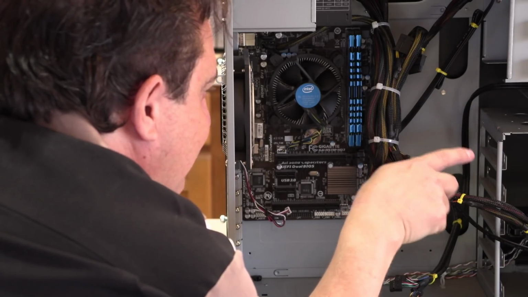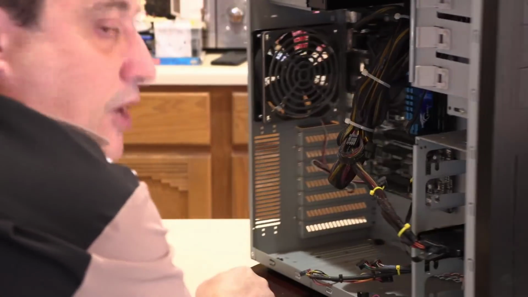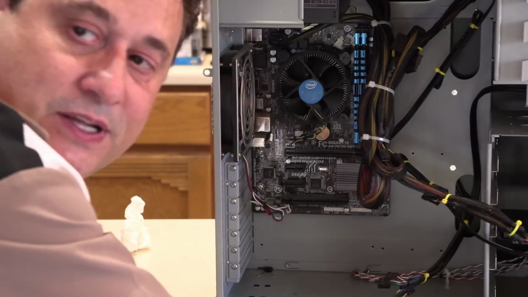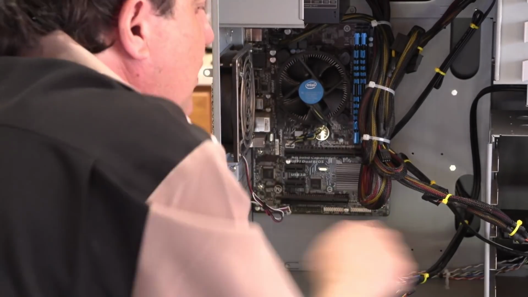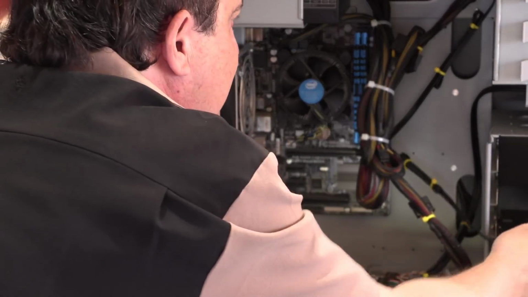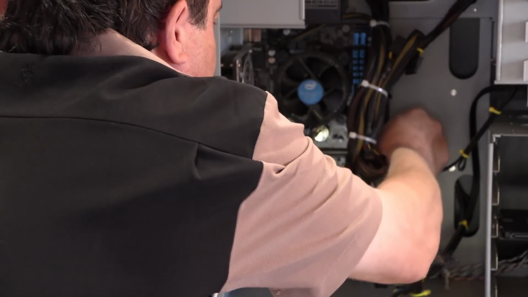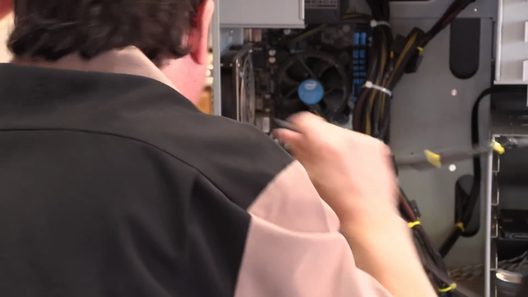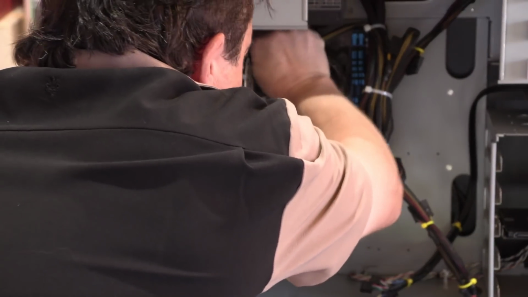This is a slightly different case. This is a Lian Li all aluminum case. I know it looks a lot like the 200R, but it's all metal. And then we've got our SATA cables for the drives and power cable here. So again, all of this has to come off. And then we've got the CPU power right here.